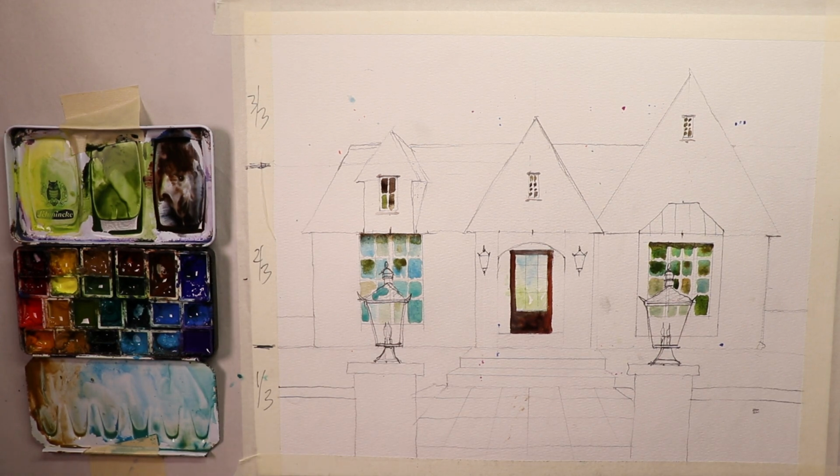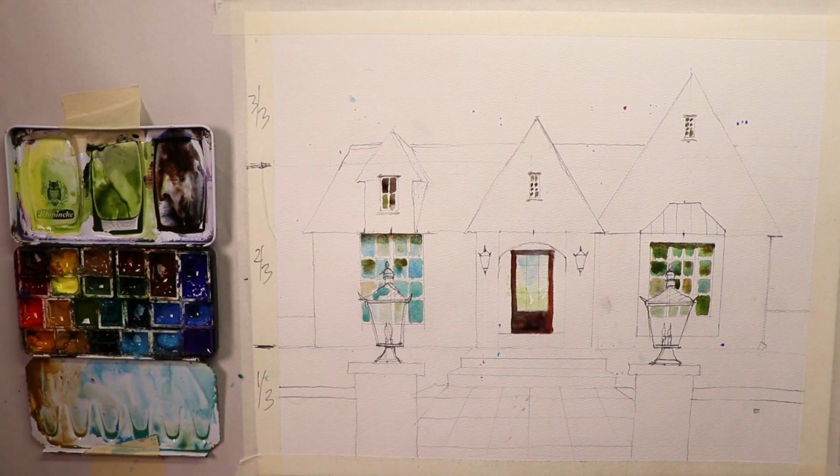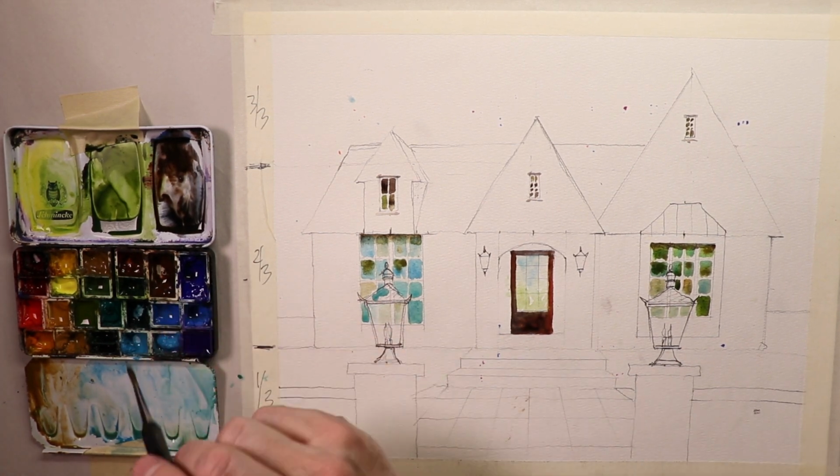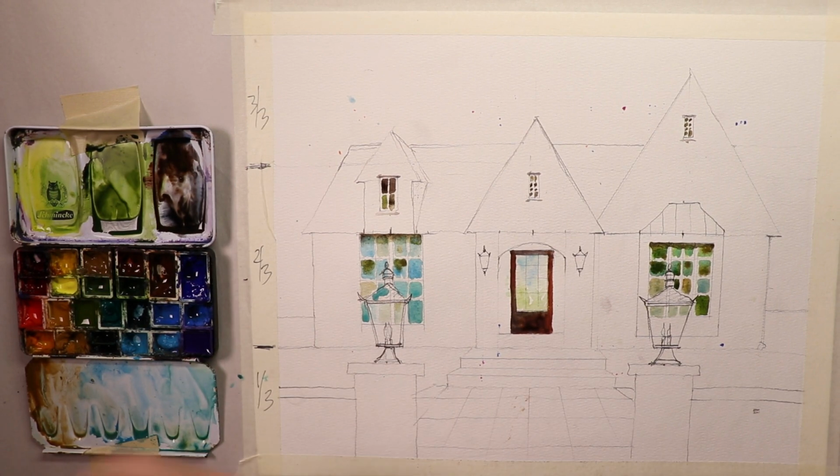And what else do we have? Okay, we did all of our windows, I think. Yes, we did. And what else can we do next? Let's do our roof. Now our roof is interesting. Let's go with the larger brush.